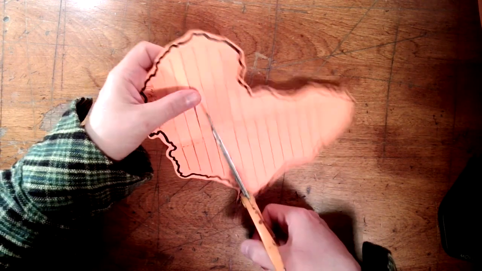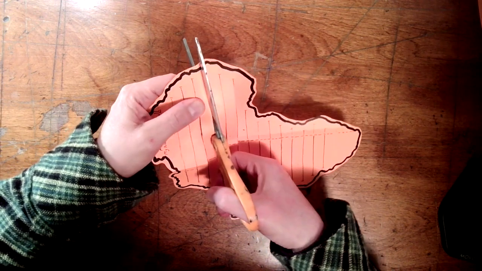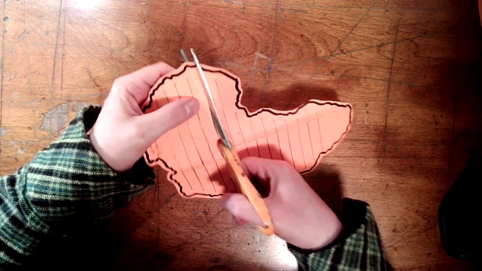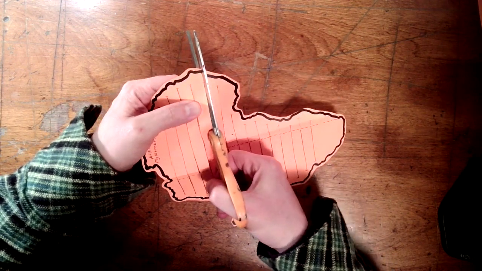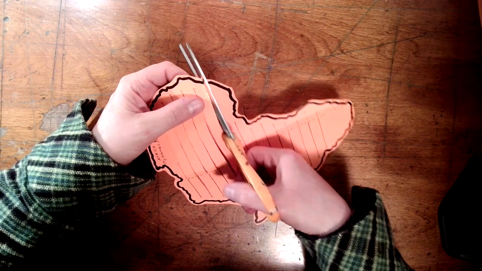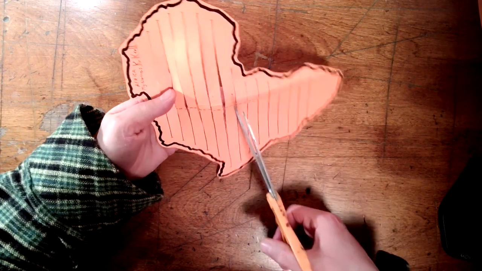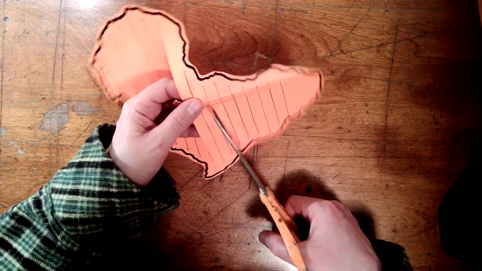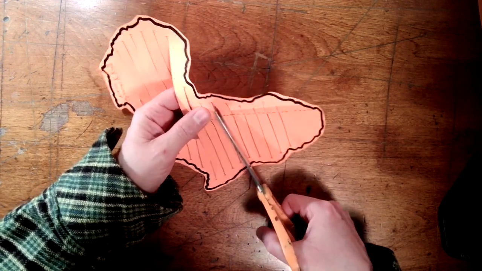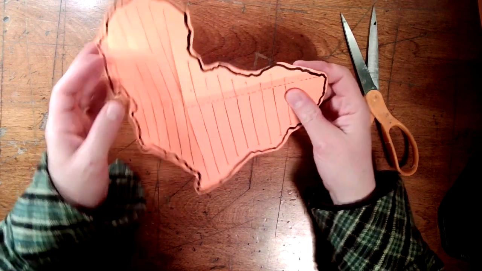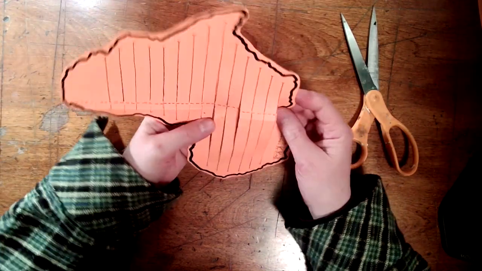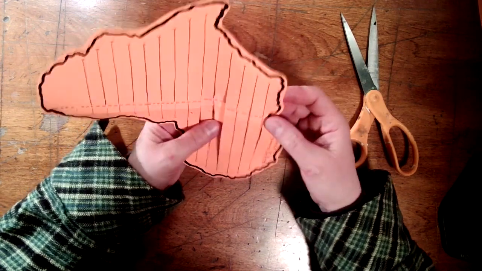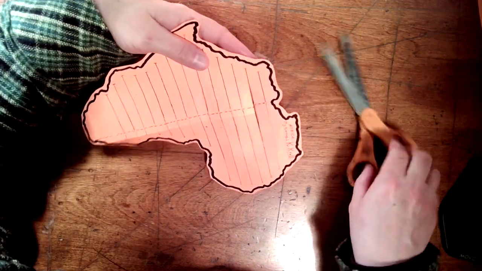Stop. Cut all the way to the edge and stop. Cut all the way to the edge. Stop. This one's already to the edge. This one, I'm in the middle now. This one, these are all good. Now I'm going to flip it this way and make sure that my lines are all cut all the way to the edge and the opposite coast.